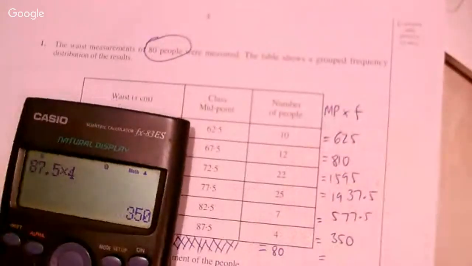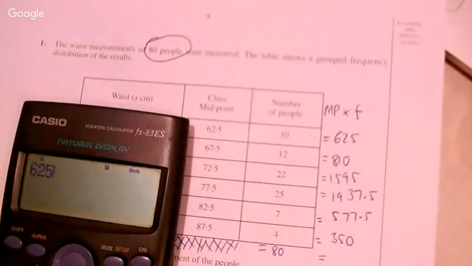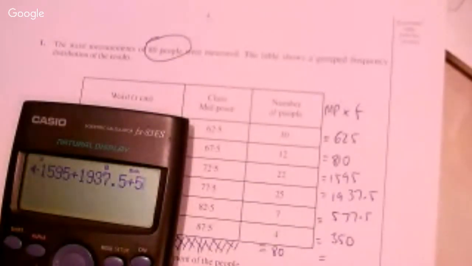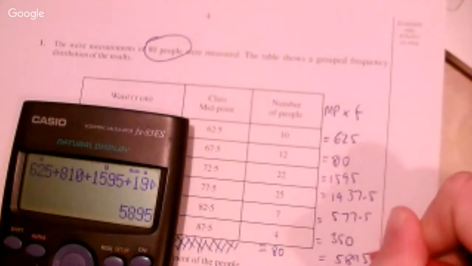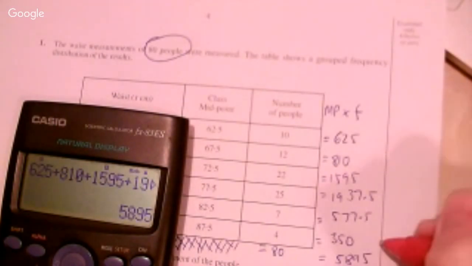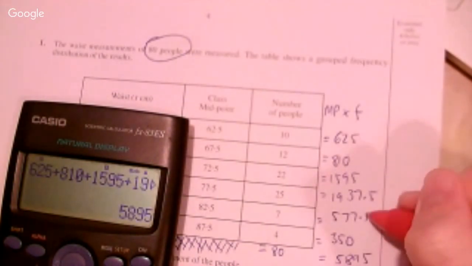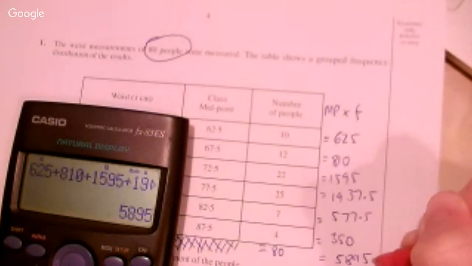This one here I'll have to add up on my calculator. And I get the answer 5895. Just a quick check to see if I'm happy with that. I've got two things that end in 0.5, so I was expecting that to get to a whole number. If it didn't get to a whole number, I knew I'd done something wrong.